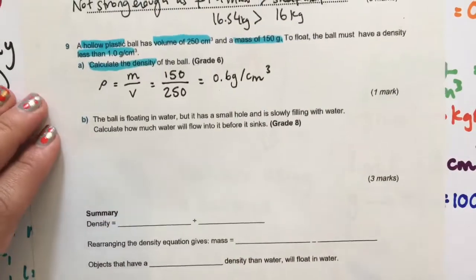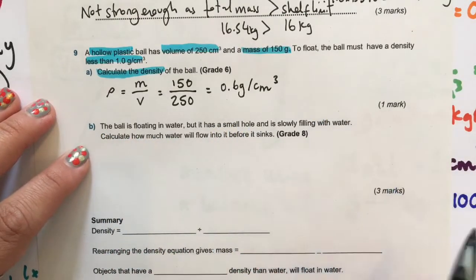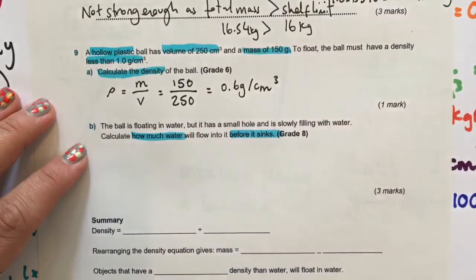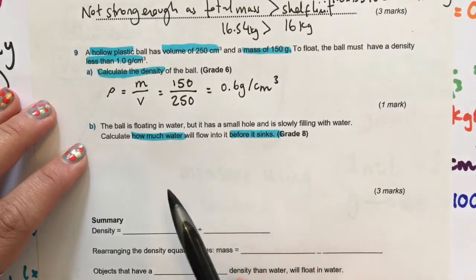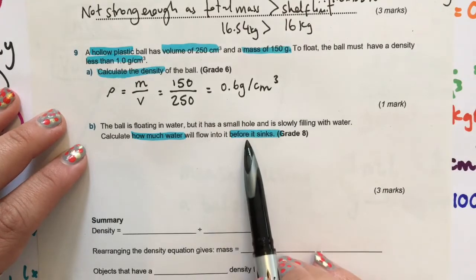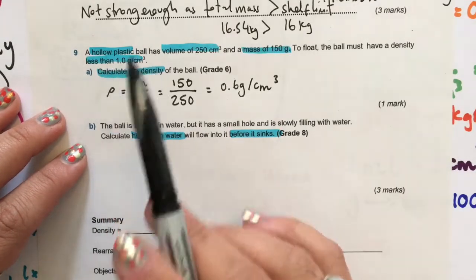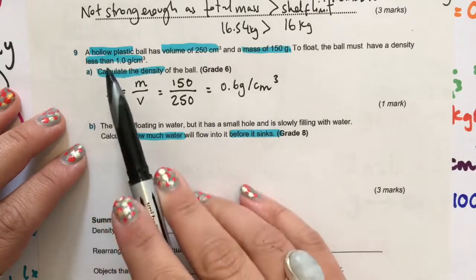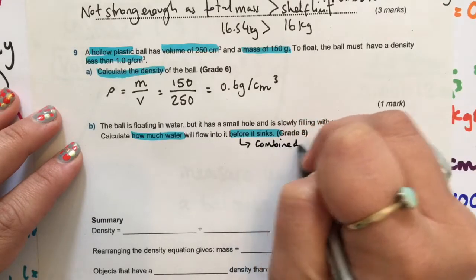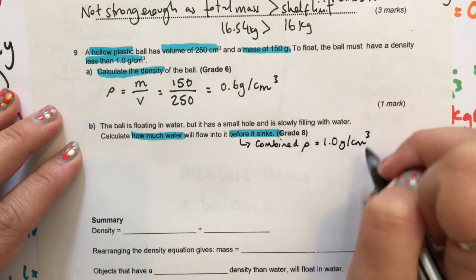Now the floating bit becomes relevant. The ball is floating in water, but it has a small hole and is slowly filling with water. Calculate how much water will flow into it before it sinks. It will sink when its density is the same as water, or greater than. So the sinking point is when the combined density is equal to 1.0 grams per centimetre cubed.